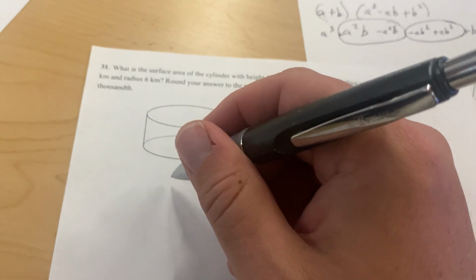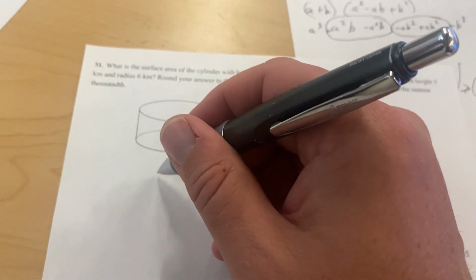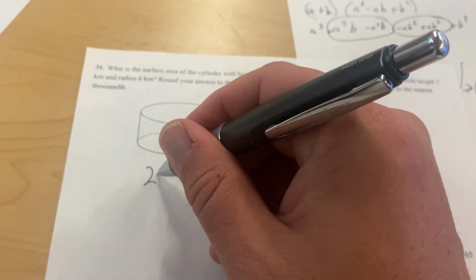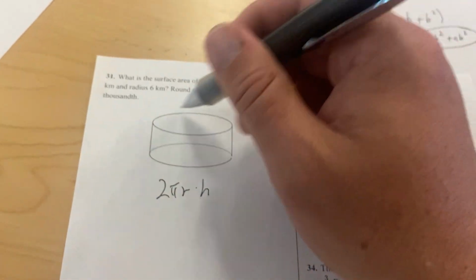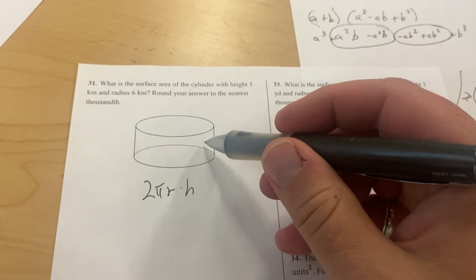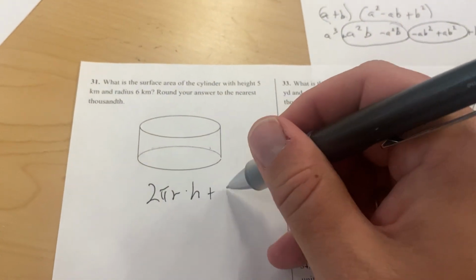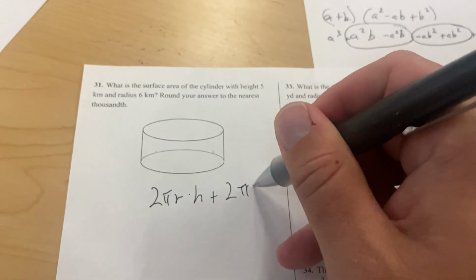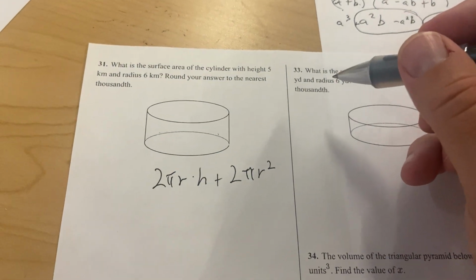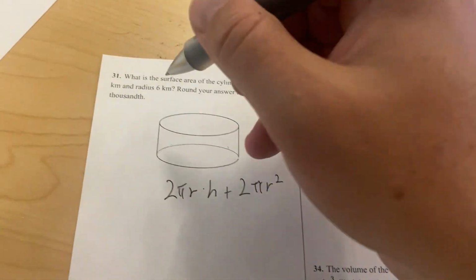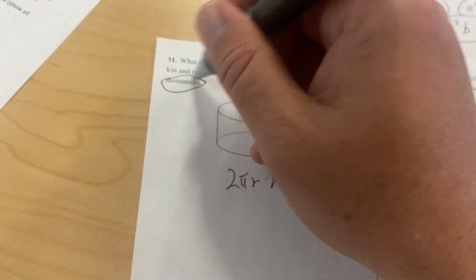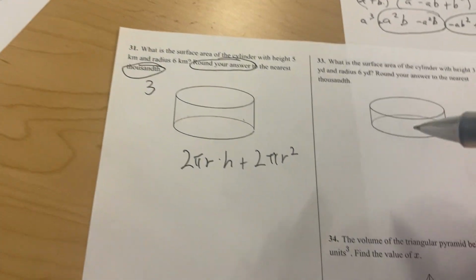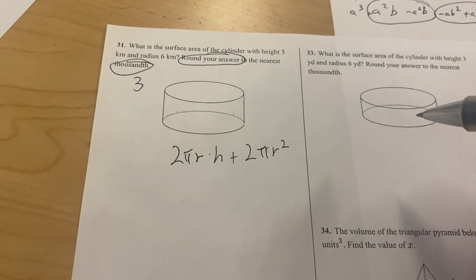Surface area of the cylinder is, we go 2 pi r, that's the circumference, times the height. So that gives us the rectangle that's formed when we unroll this side here. And then we're going to add the 2 circles, 2 times pi r squared. Again, look for if this wants it in terms of pi or rounding the answer. This one says thousandth, that's 3 decimal places. Okay?